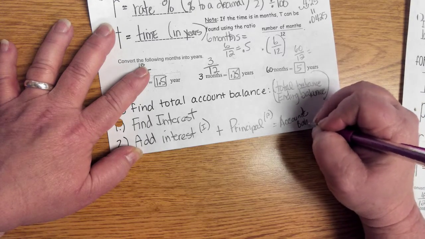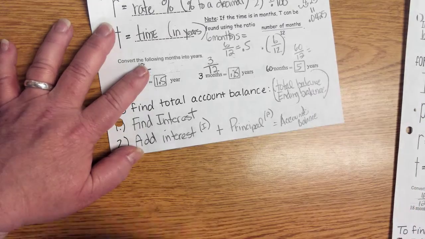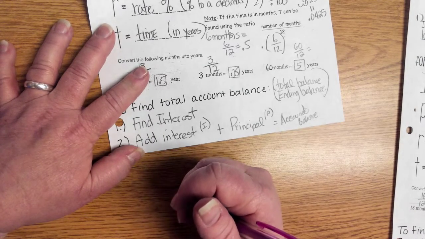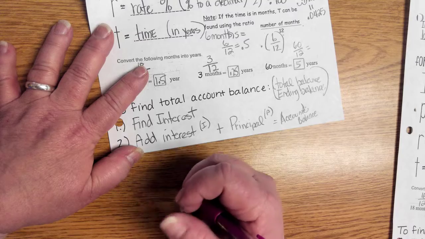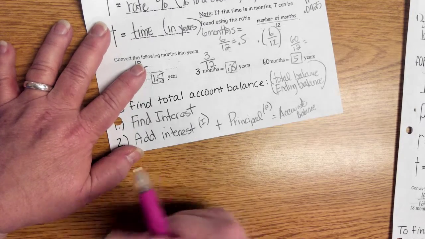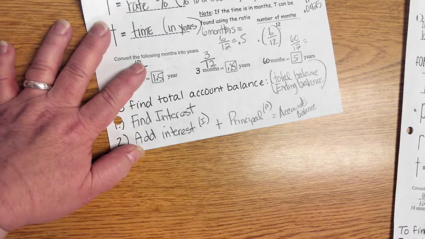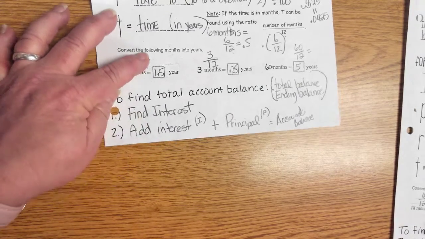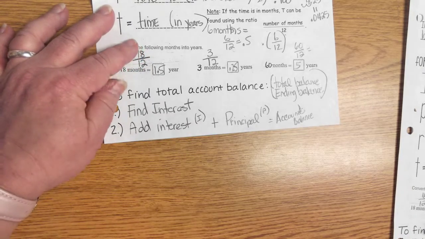If they do not indicate what type of interest it is, it is simple interest. In order for them to want you to use the compound formula, they will state compound, but it's not always stated simple when it's simple. So if they don't tell you compound, you need to automatically use simple.